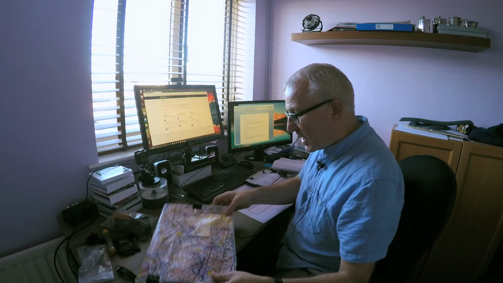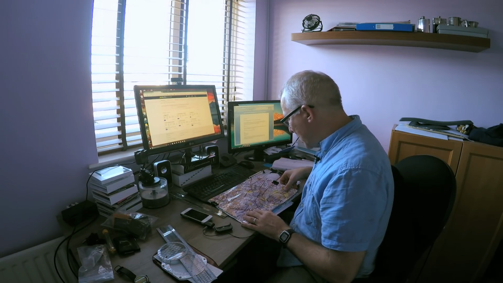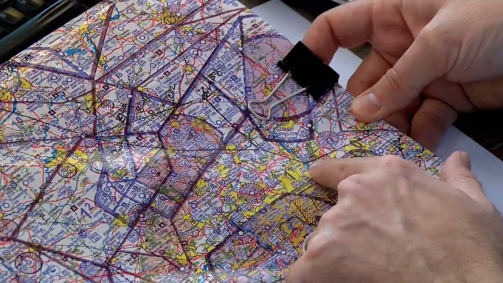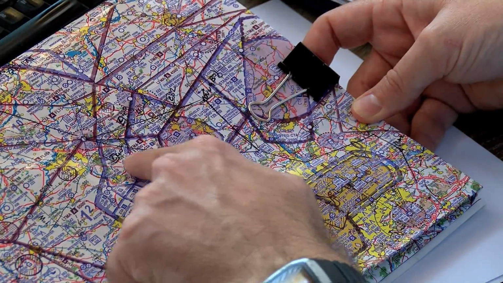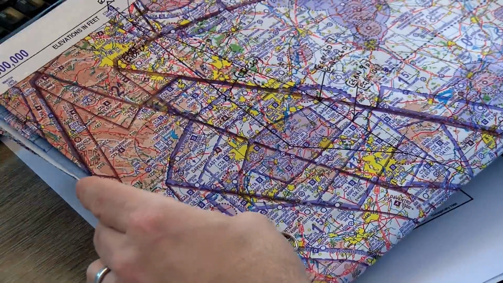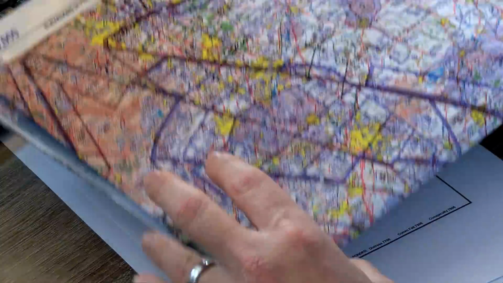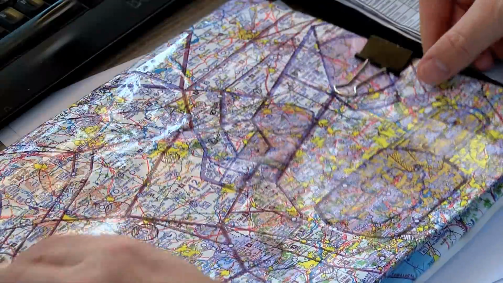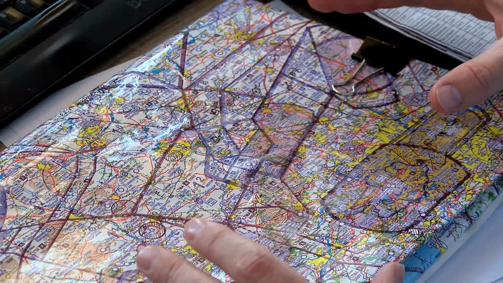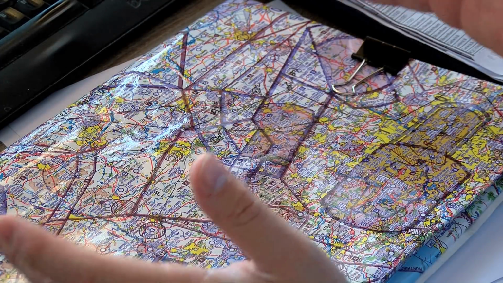So here is the route shown on my CAA chart, showing the black line, the route going through Luton, Cranfield, Northampton, and then over the page up past Leicester, East Midlands, and so on and so forth. So now we've got that created on our map, we can create our plog.